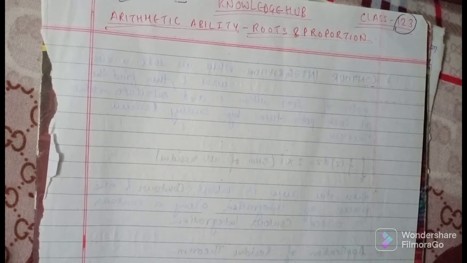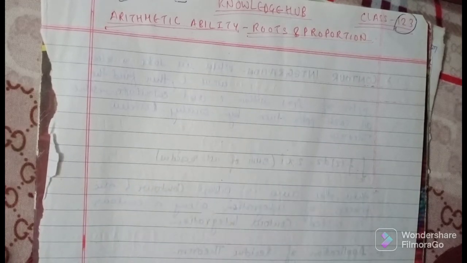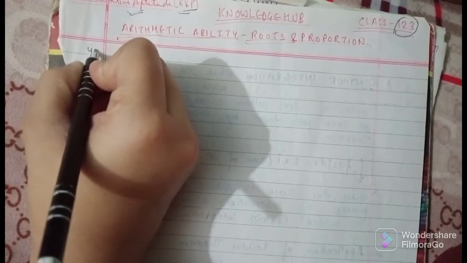Quantitative aptitude is divided into two sections, and we are dealing with arithmetical ability, where we start with ratio and proportion. Lastly we had done the 41st question in the 122nd class. We continue with the 123rd class, and we'll start with the 42nd question of the session.